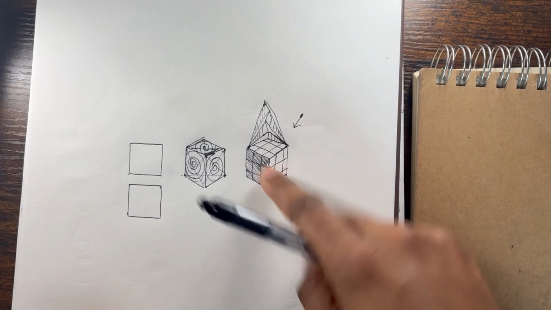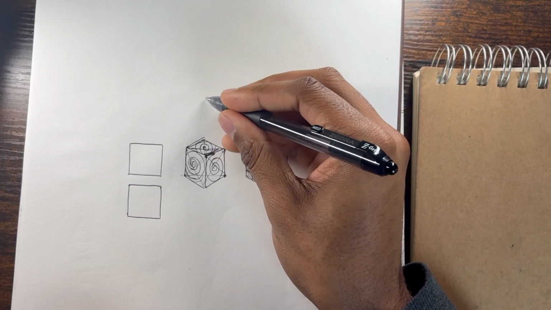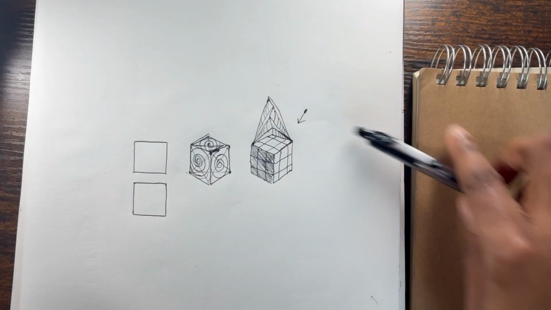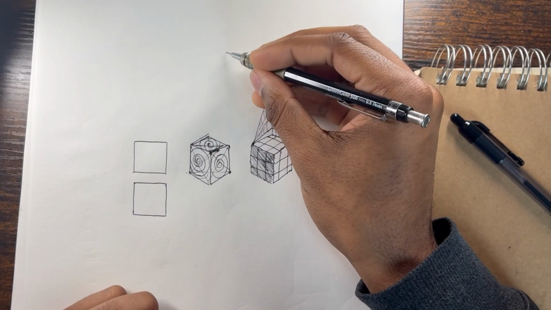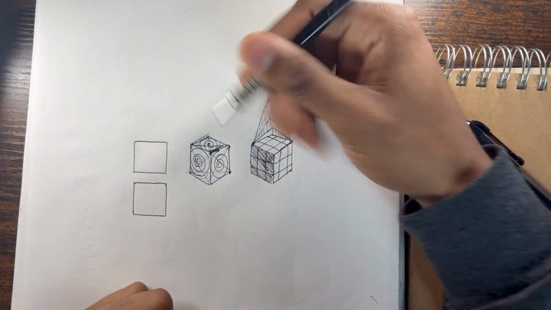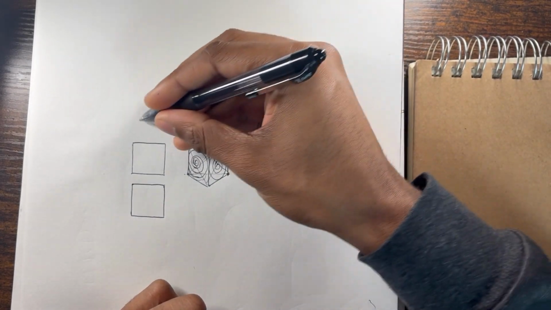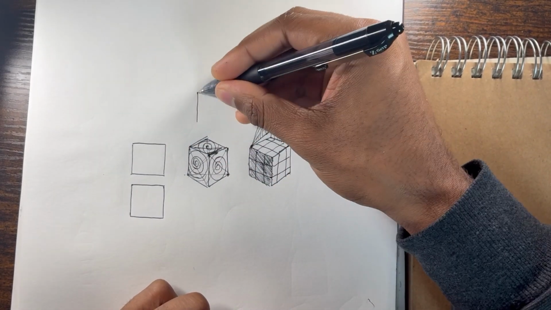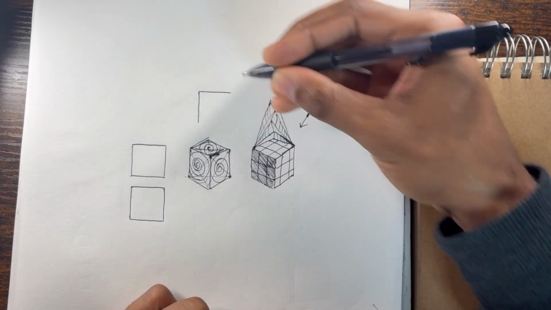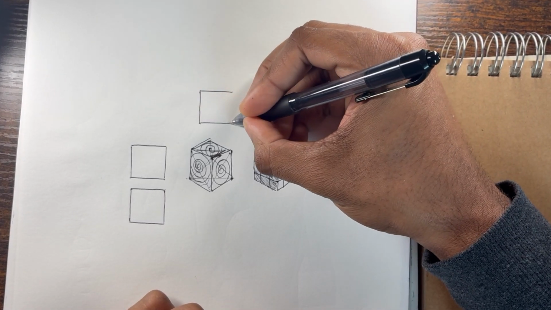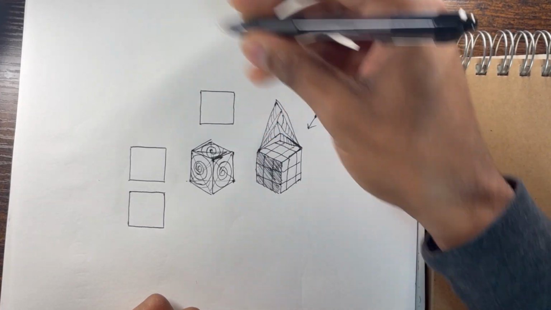A cube is just... No, hold on. A cube is just made up of squares. So let's say we have, let me do a simple version. So we'll do another square up here. Of course, not aiming for perfection, like I was saying, unless you're doing architecture or something like that, then you'll probably need like a ruler to do that.